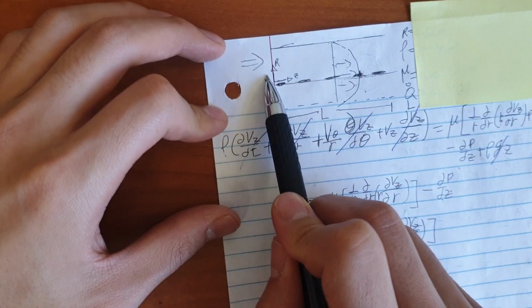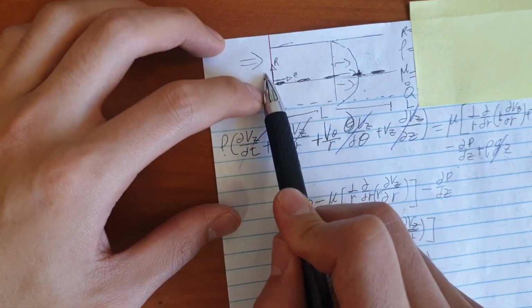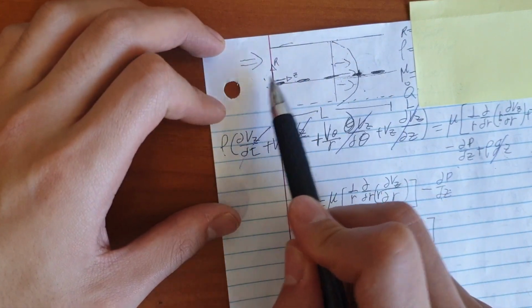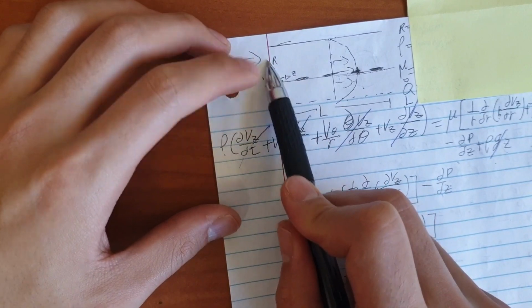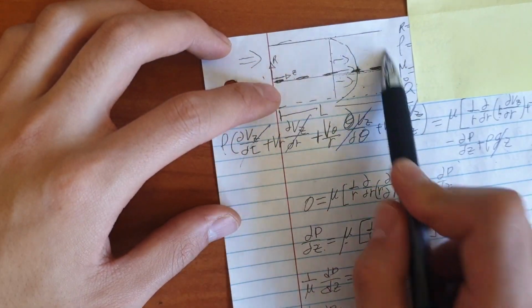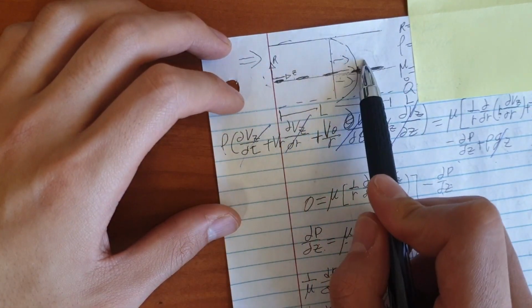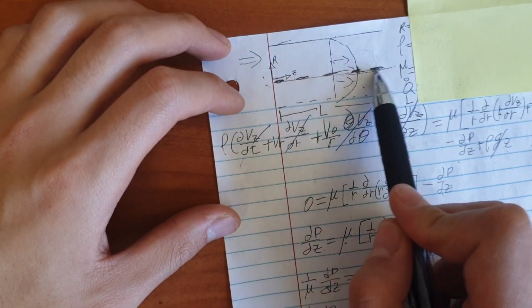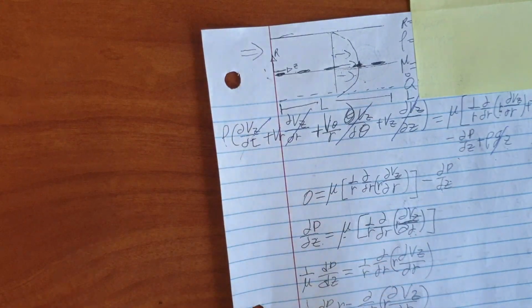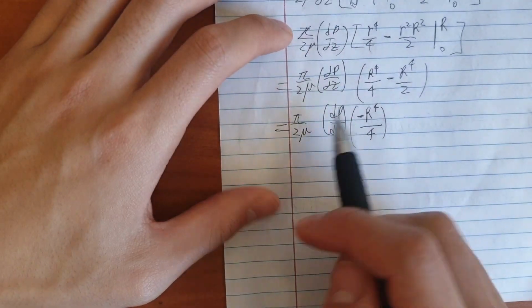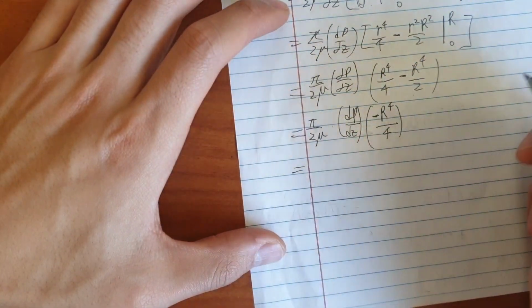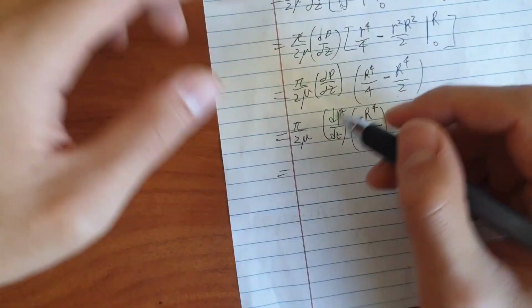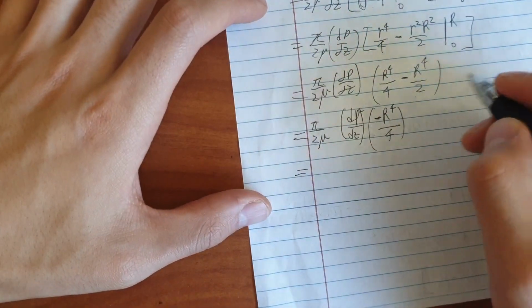Since the flow is going from here to here, pressure will be higher over here than this side. So the pressure is getting lower as z is going higher. So that's why dp dz is always negative, and this sign cancels out at the end.